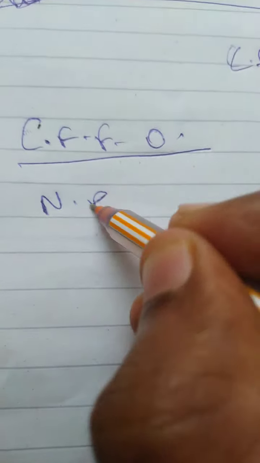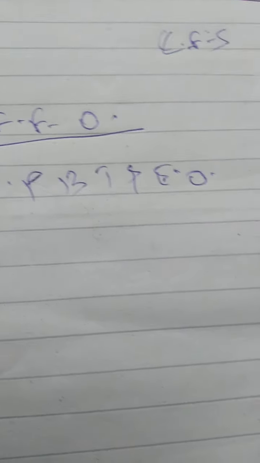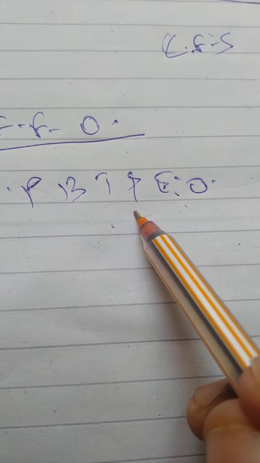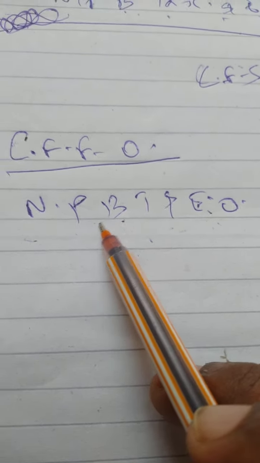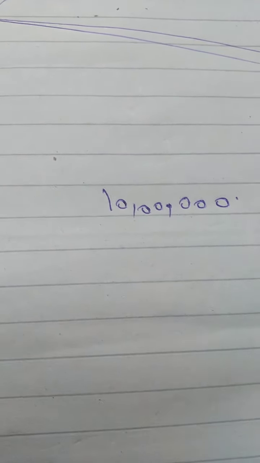What is the first thing? Net profit before tax and extraordinary item. It is given directly in the question. Extraordinary item, ignore it. No information on extraordinary item. It is net profit before tax. So we can write the item 10 lakh rupees. 10 lakh rupees is my net profit before tax.